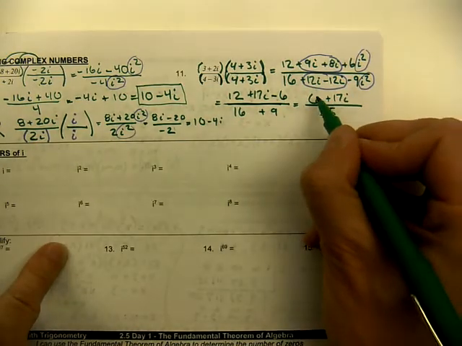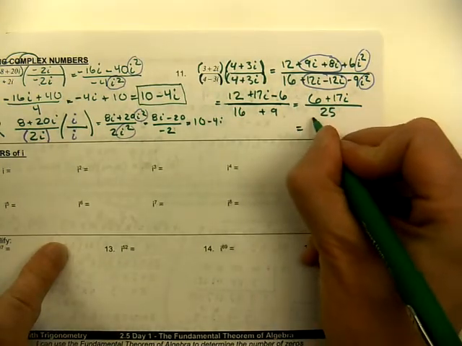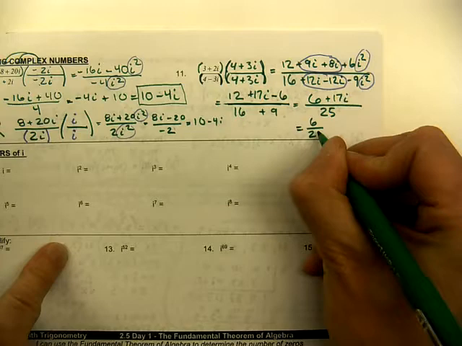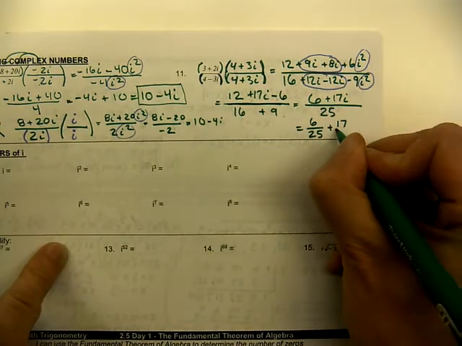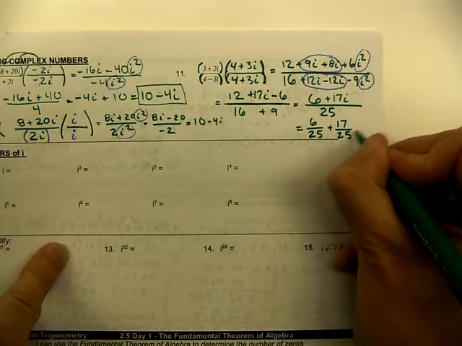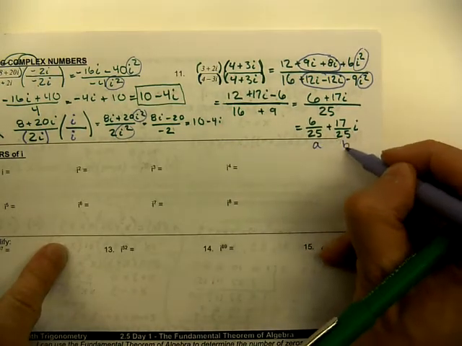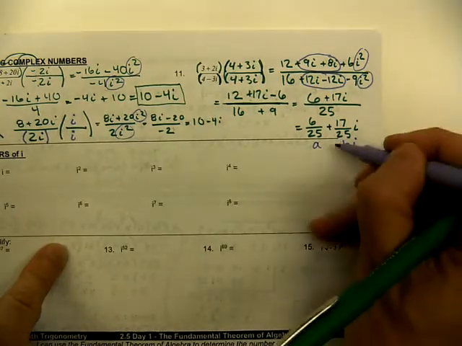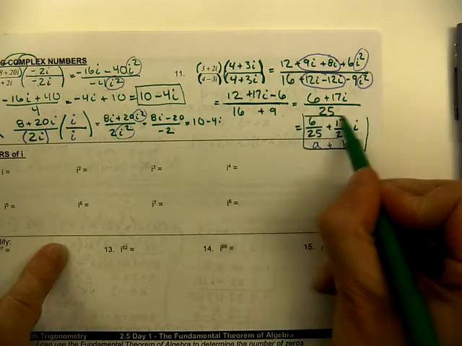So divide each of those components by 25. That means your real component is 6 over 25. Separated from the imaginary component, which has a coefficient of 17/25 times i. So you can see there's the a, there's the b, and there's the i. So that's the pattern that we're looking for. So there's your final answer.